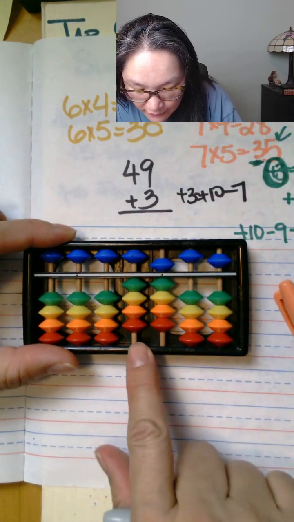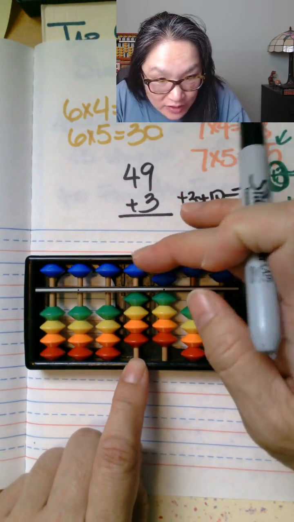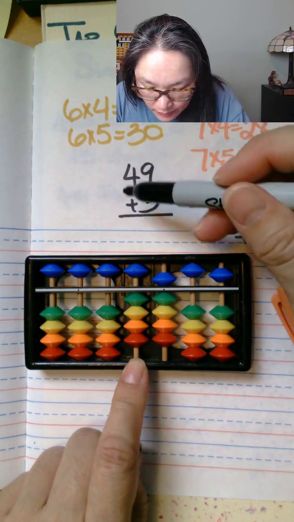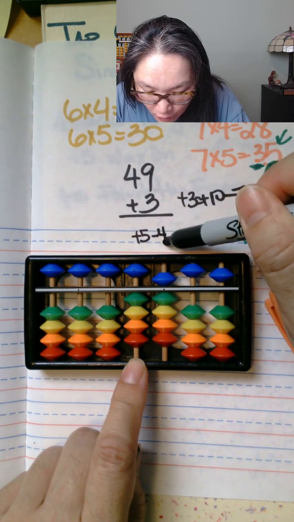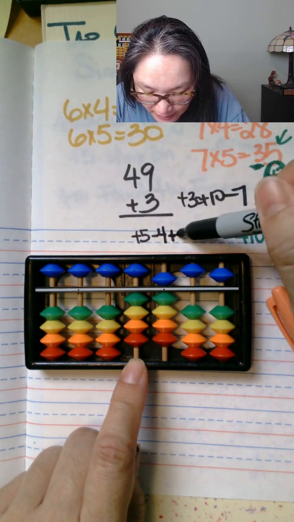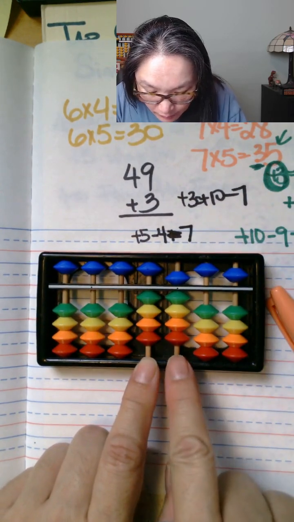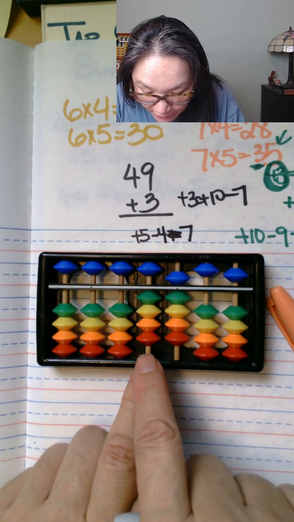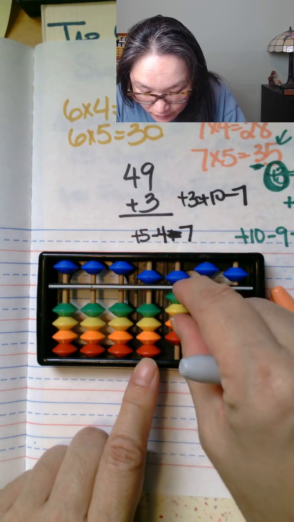Well, if I want to add the 1, I can use the 5. So what am I going to do? It's plus 5 minus 4, and then minus 7. So I'm right here. I'm going to minus the 7. So I'm going to plus the 5, minus the 4, and then take away the 7.